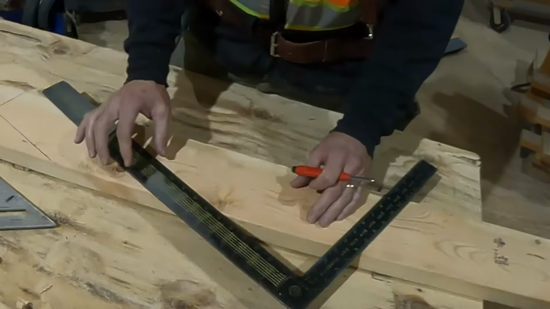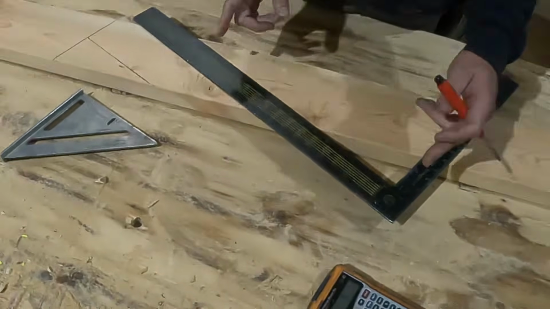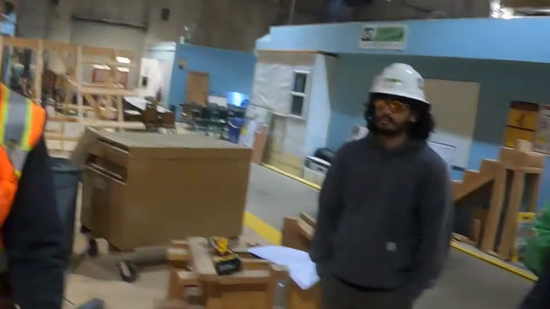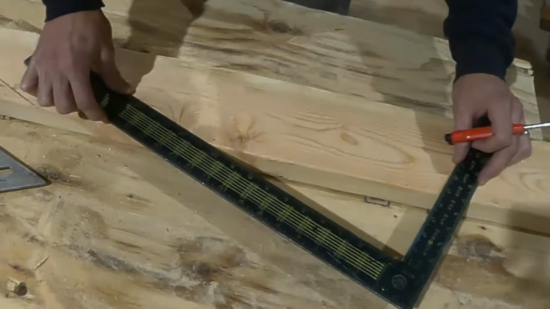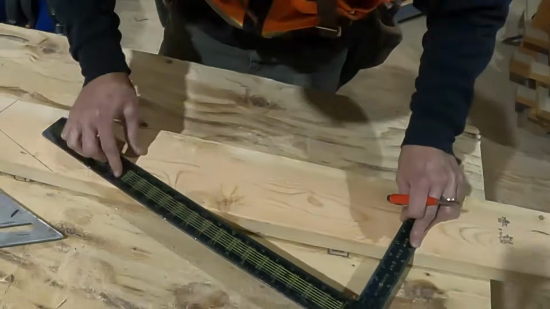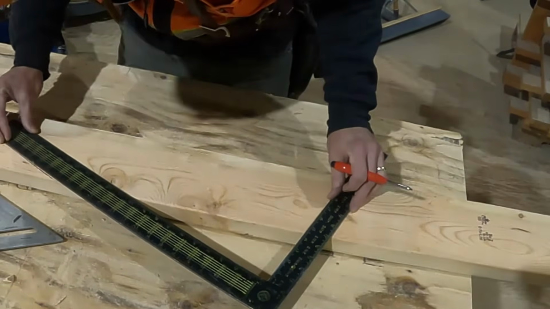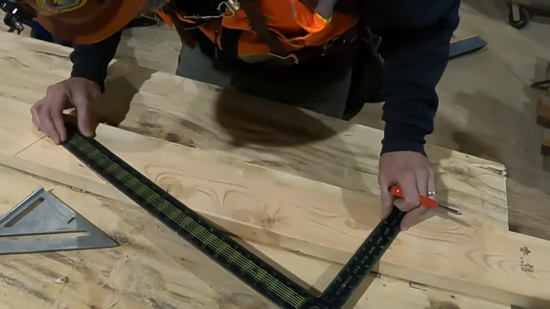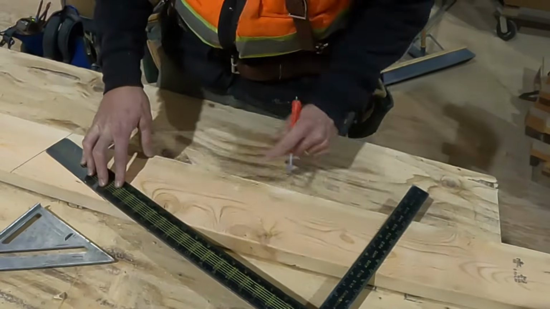On a hip rafter, how long is the unit run for a 7-inch rise? 12 inches. No, not 12, 17 inches. 17. So I'm going to do 17 right here. 7-inch. 17. Well, I can actually do it right there, which is what that should be. So 17, draw a line.